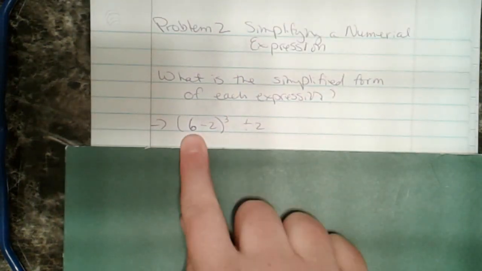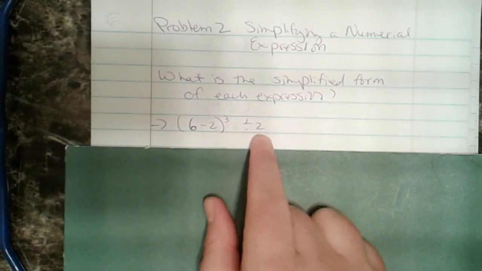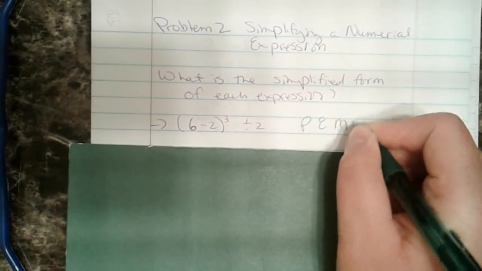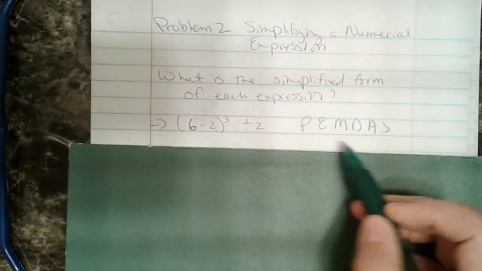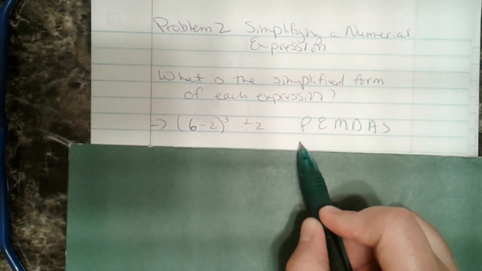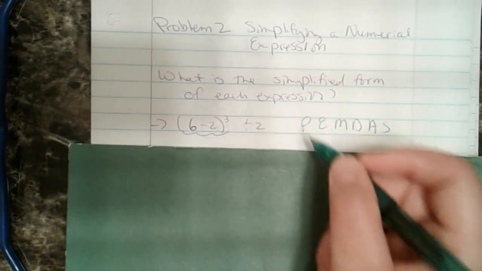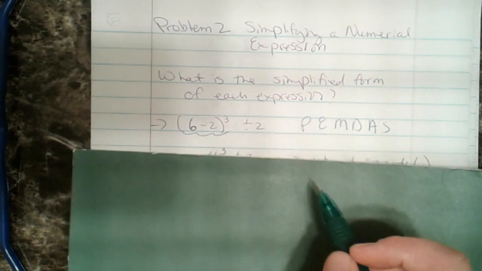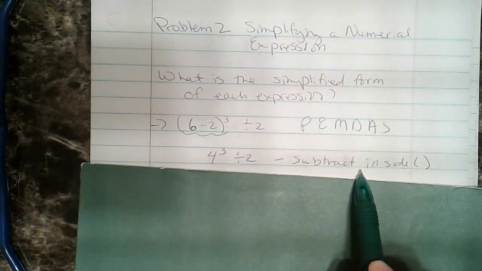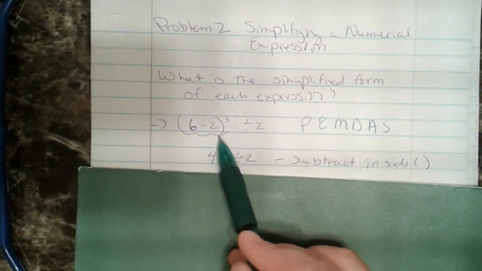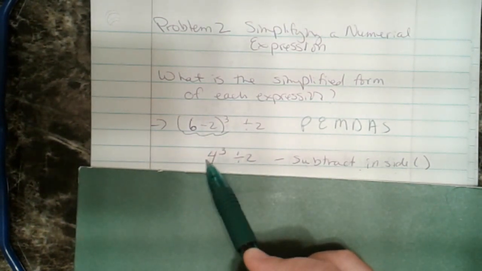If I have 6 minus 2, cubed, divided by 2, remember in PEMDAS it's please excuse my dear Aunt Sally. So I need to do parentheses first, don't I? What's inside the parentheses? Subtraction. So we simply subtract inside the parentheses, and 6 minus 2 is 4.